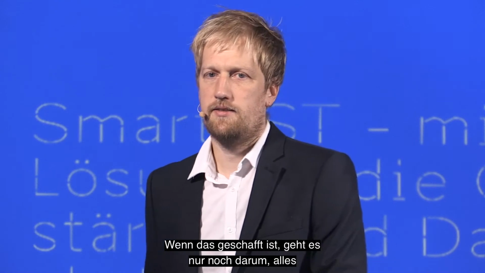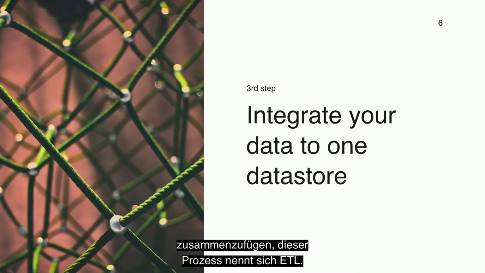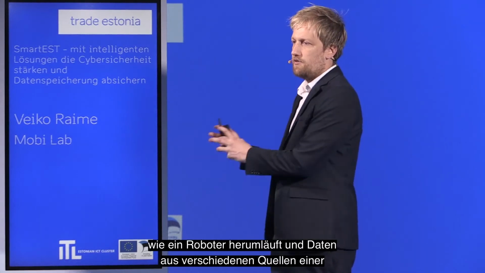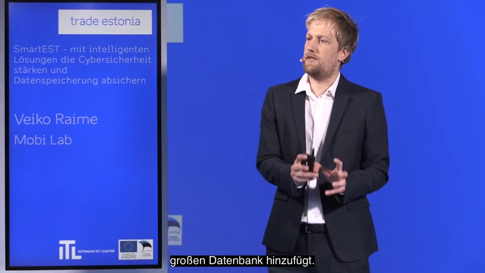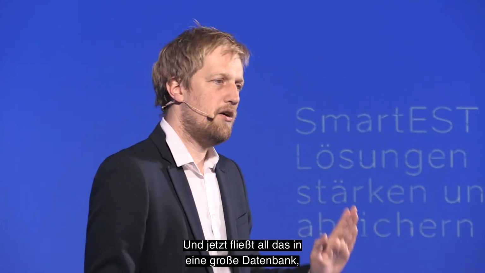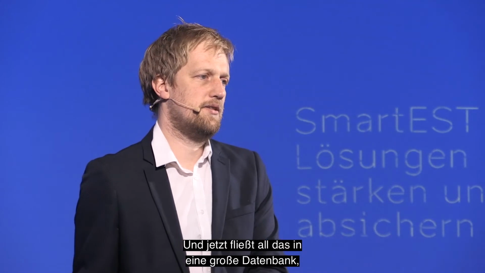When you have that in place, it's all about bringing it together. The process is called ETL. It's extract, transform, load. You can imagine a robot walking around and taking data from different sources, putting it into one big database. Data sources could be a point of sale system, accounting software, a work time log, or some Excel sheet that you designed before. And now it all goes to one big database on top of which you can build dashboards.